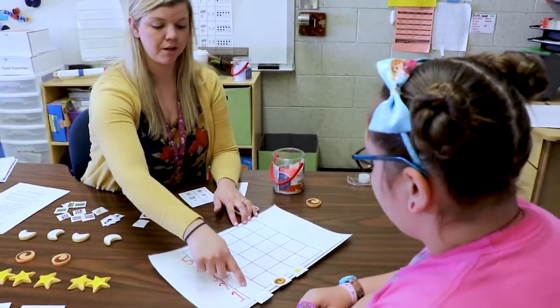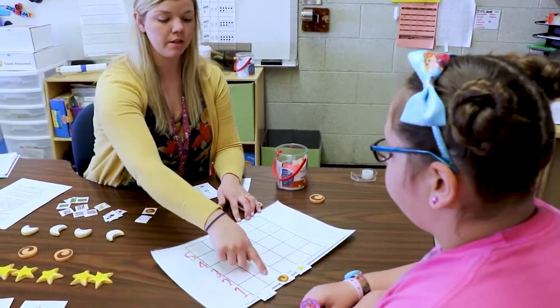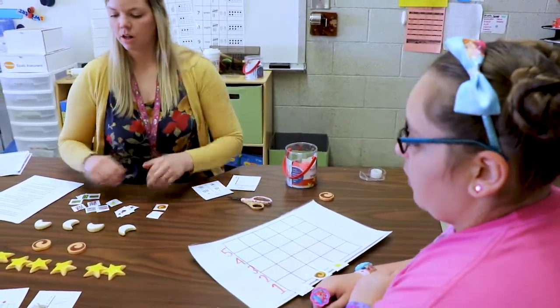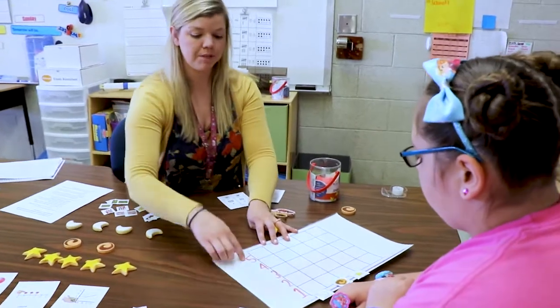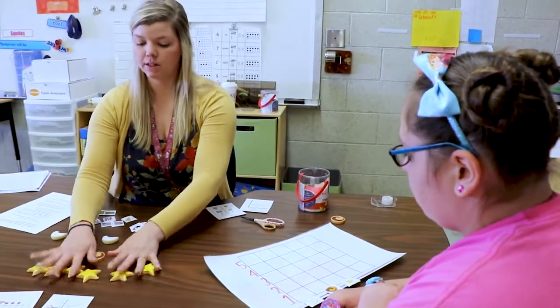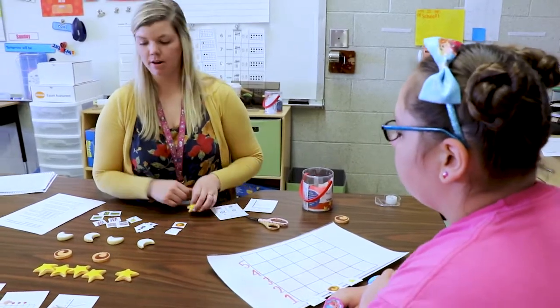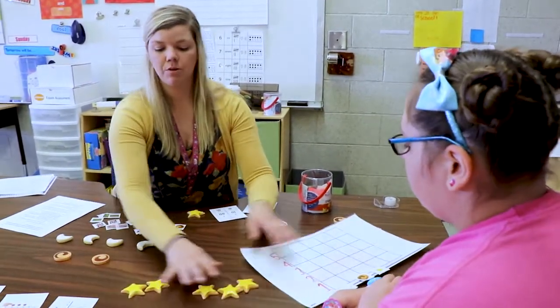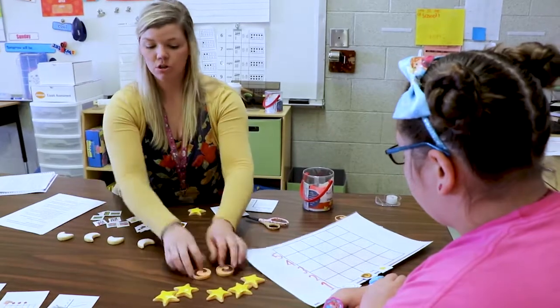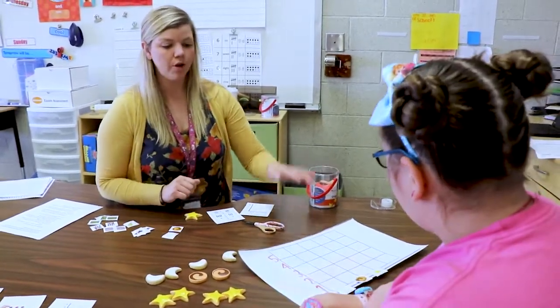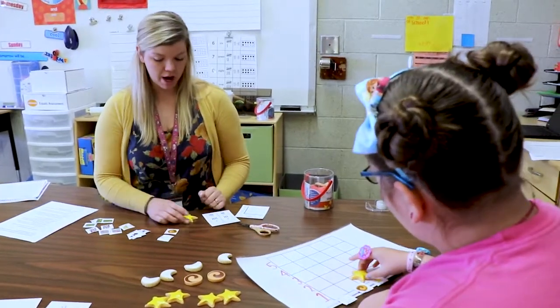So we're gonna build our tower here with moon cookies, how many circle cookies, and how many star cookies. And you know what, our graph only goes up to 5, and I said there was 6, so I'll take one away, because otherwise we would be off the charts, right? All right, so instead we'll do 5 star cookies, 2 circle cookies, and 4 moons. Can you show me how you build or make your graph?